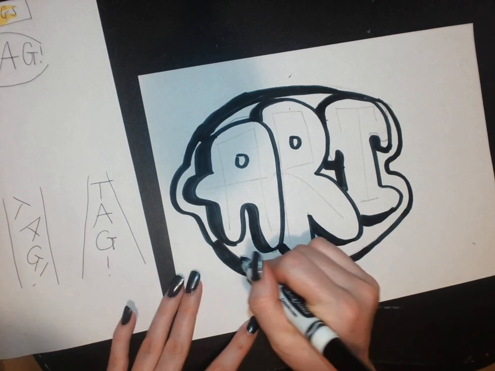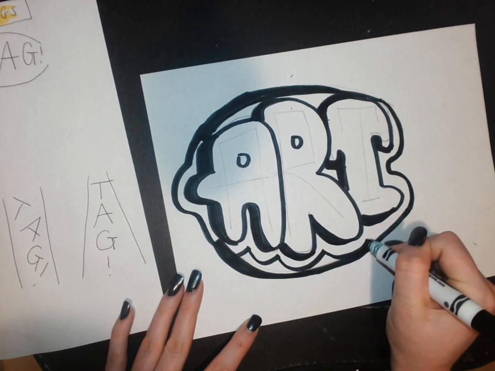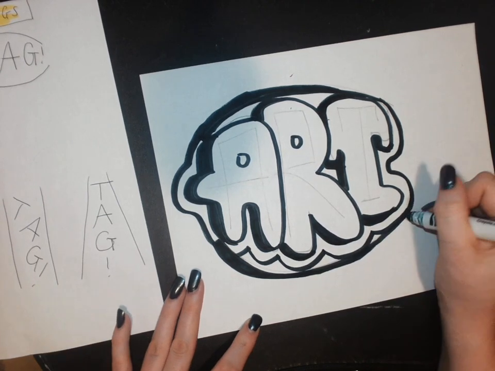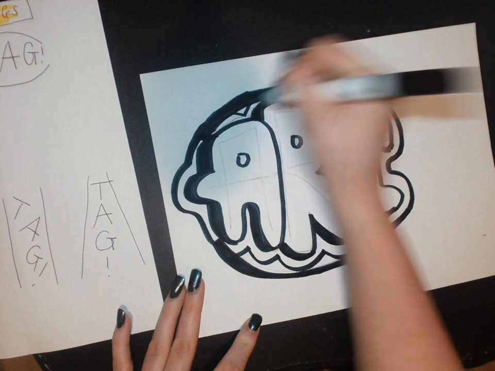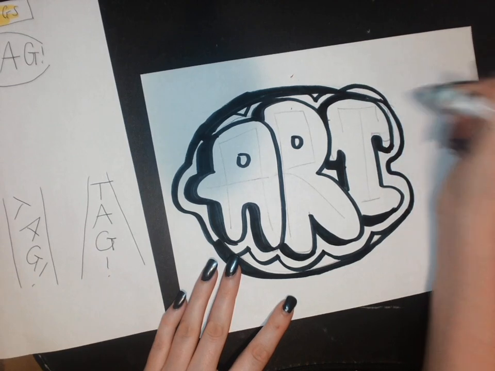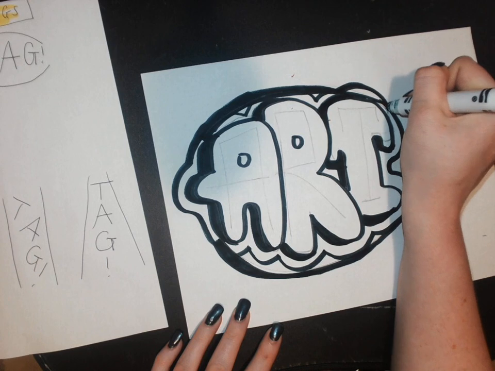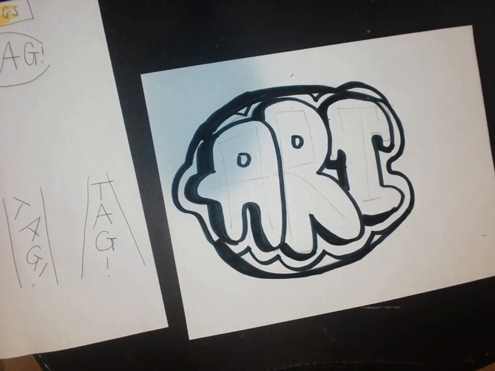And if you wanted to go back in and build up some more little shapes underneath it to extend, to make it look more like a bubble, you can do that also. Maybe even extend it out that way. So I have a nice little outline around the whole word.